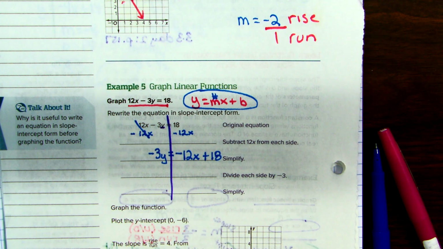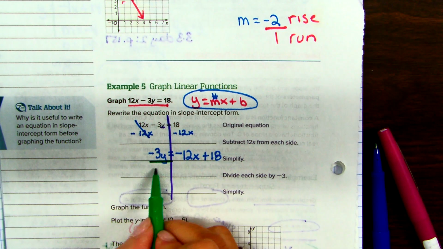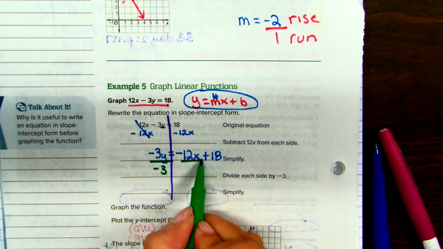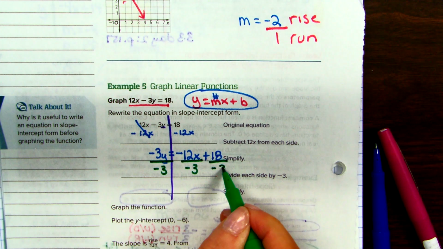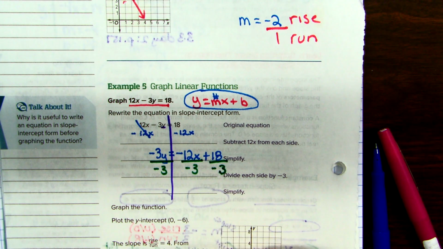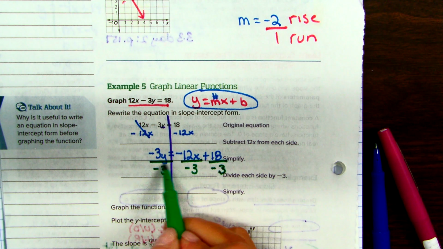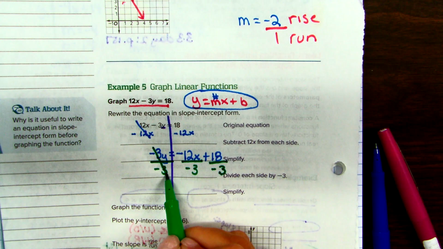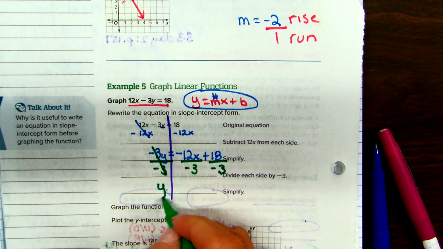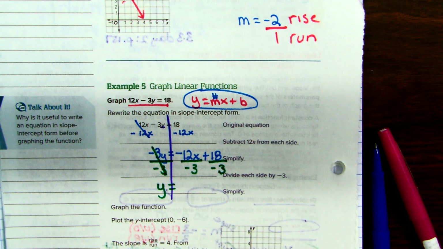Close. Negative 3. Good. Divide both sides by negative 3. So divide u by negative 3. So guys, negative 3 divided by negative 3 is positive 1. That cancels. You're just left with y. That was our goal. We wanted y by itself.